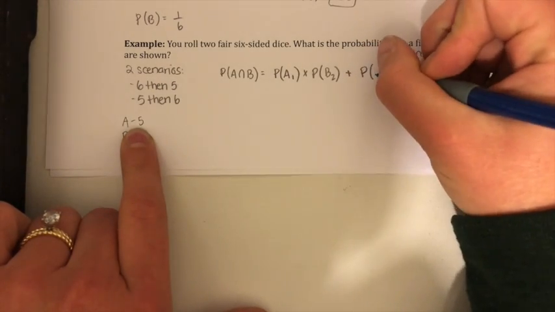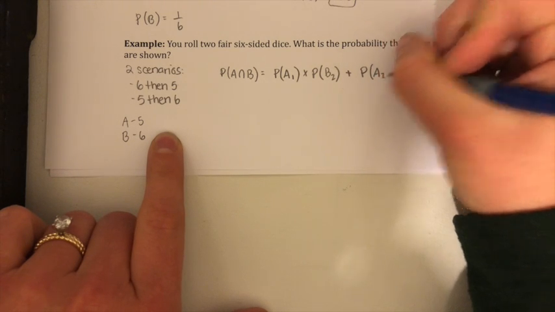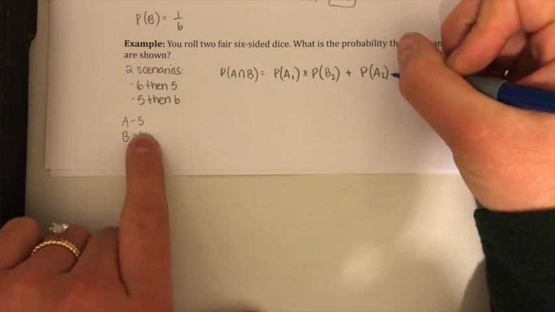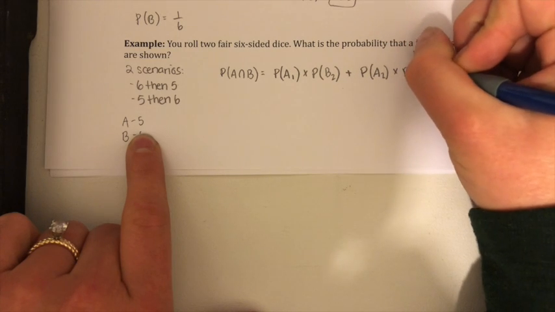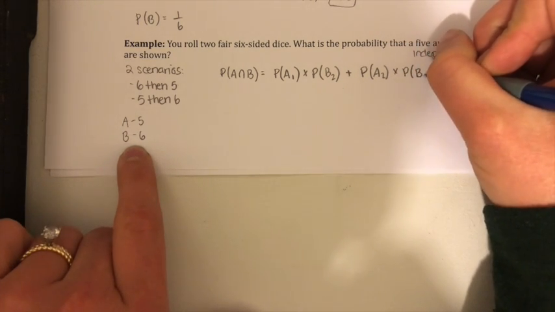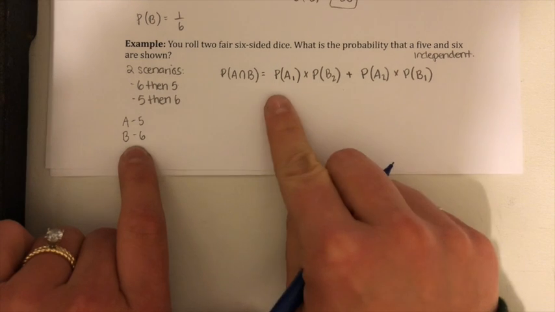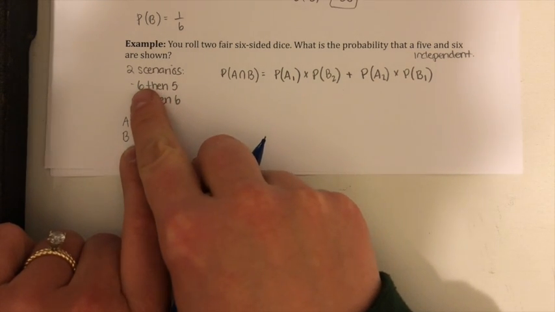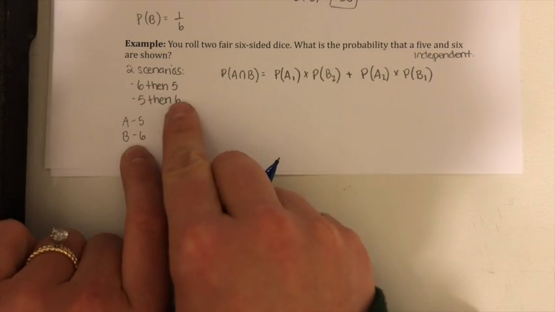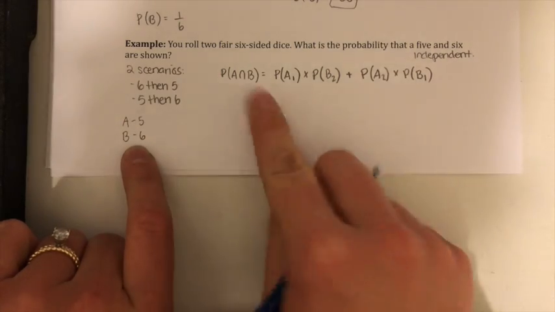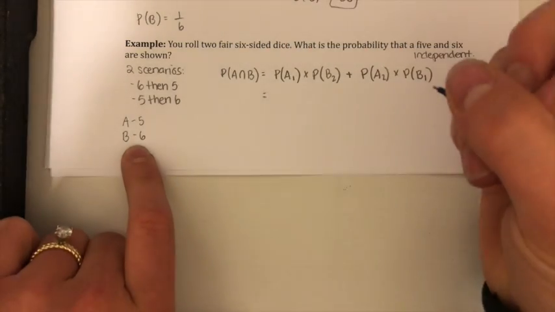So we can do the probability of getting an A on the second die, so a 5, times the probability of getting a B, so a 6 on the first die. Okay, so if this is die 1 and die 2, this encompasses these two different scenarios that we can have here, okay?